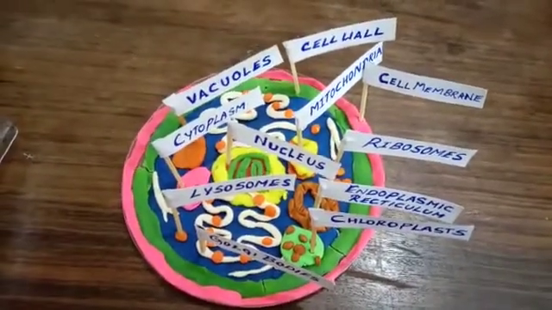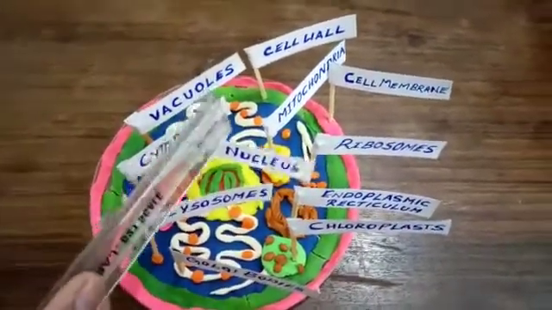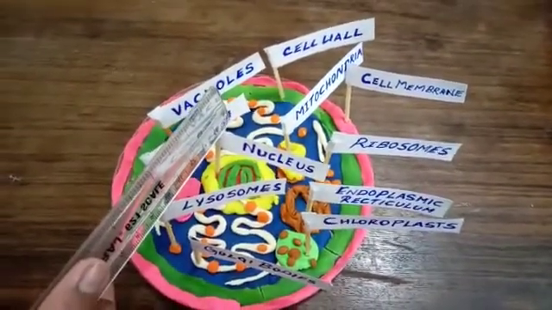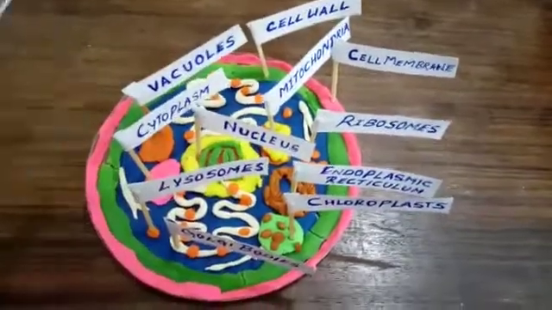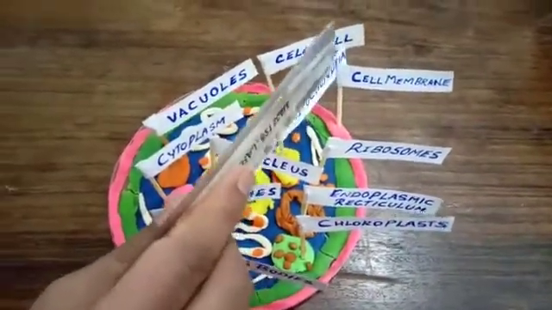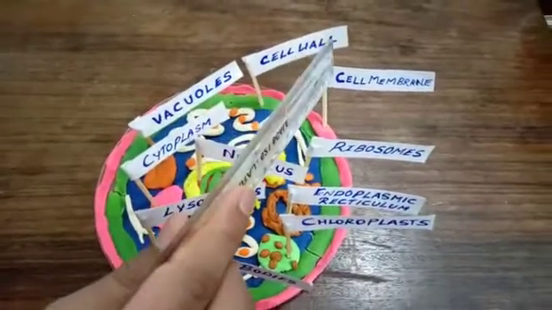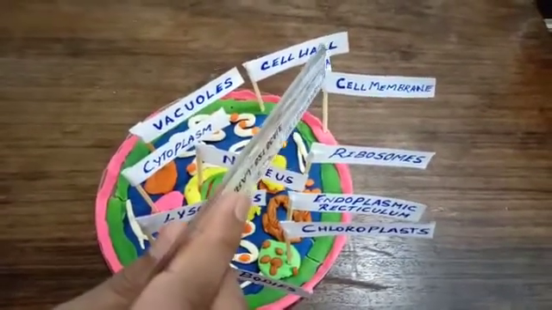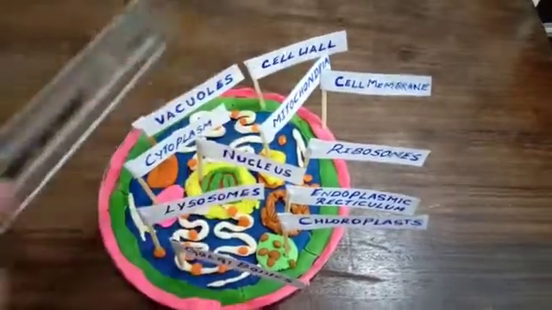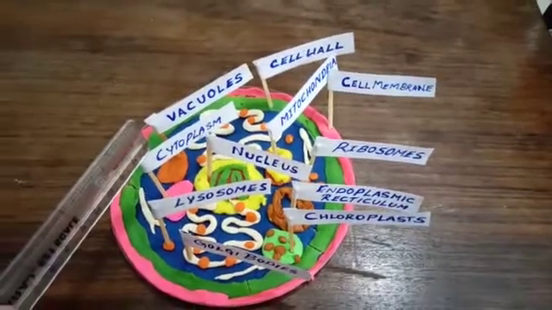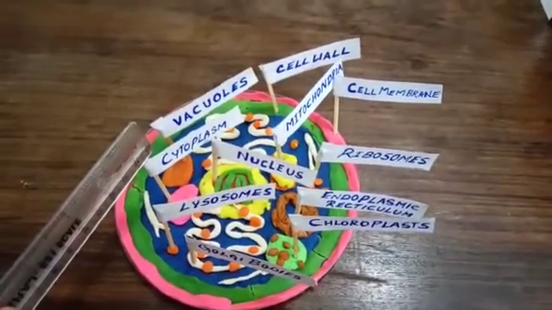I am going to speak about the plant cell. This is the nucleus. Directs all the activities of the cell. This is the cell membrane, protects the cell and allows nutrients to come into the cell. This is the cytoplasm, the jelly-like fluid that holds the organelles.